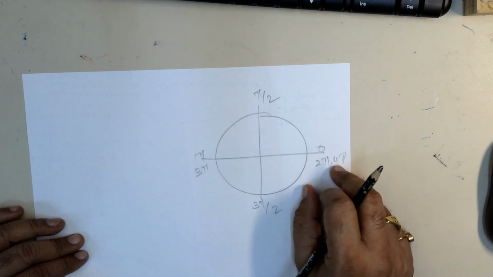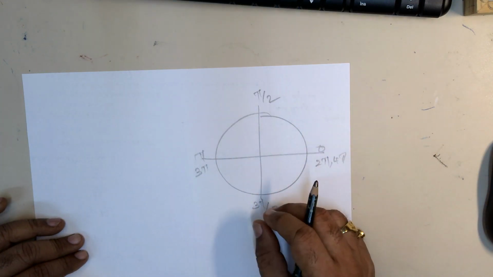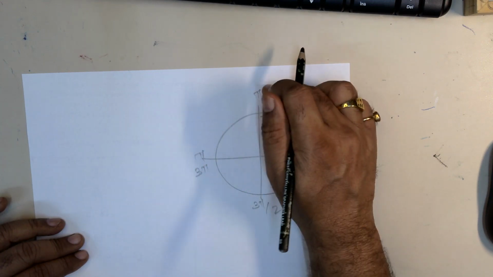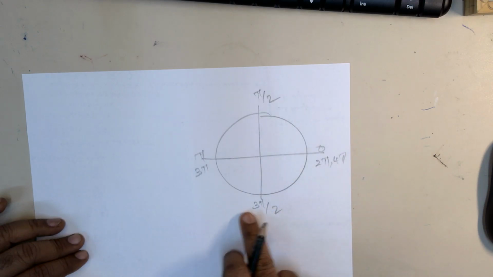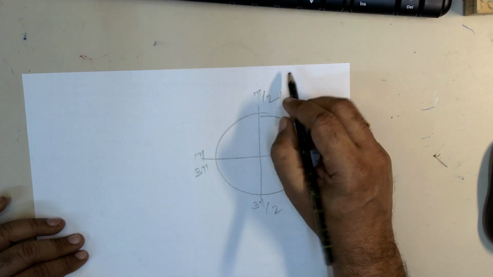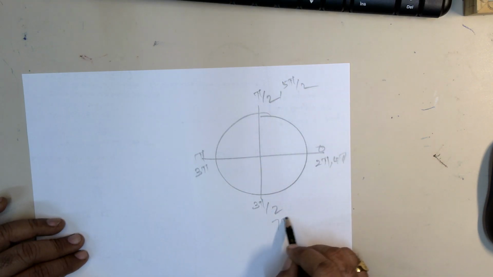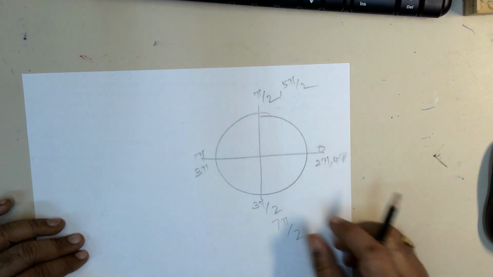Okay, so it is n pi, integral multiples of pi, right? Got it? And similarly, what about this one? This is pi by 2. Add pi, that is 3 pi by 2. And again here, 5 pi by 2. And again here, 7 pi by 2. So likewise. That is why we put 2n plus 1 of pi by 2.